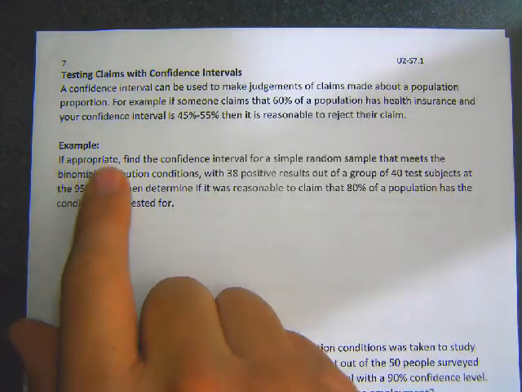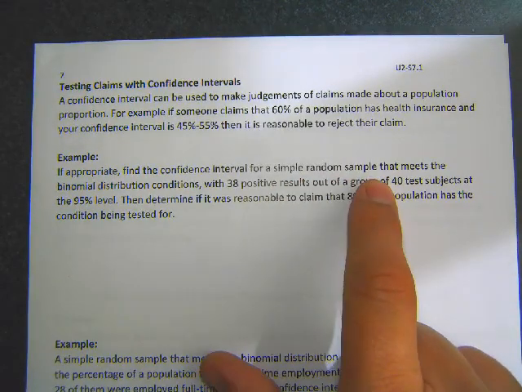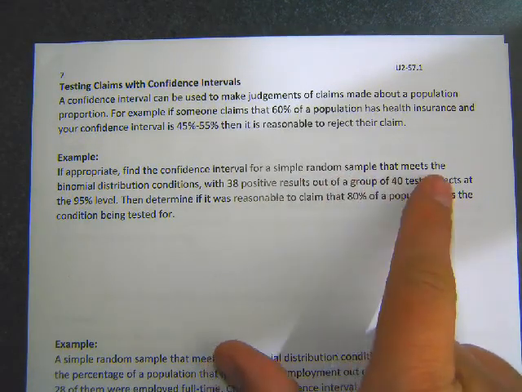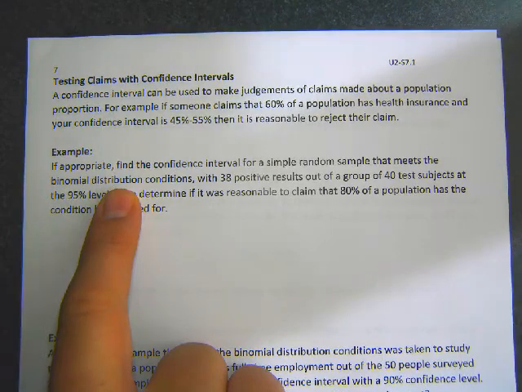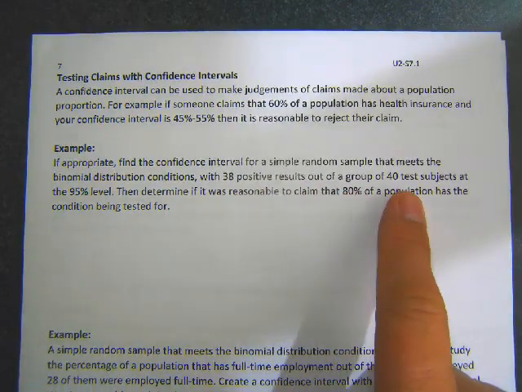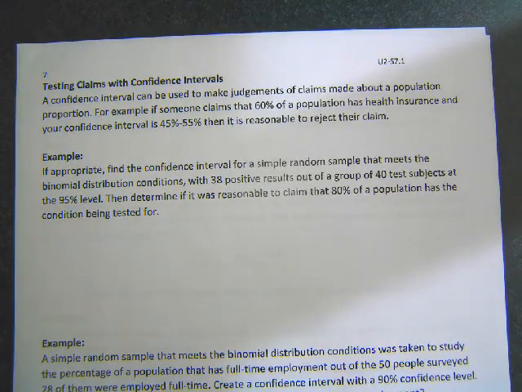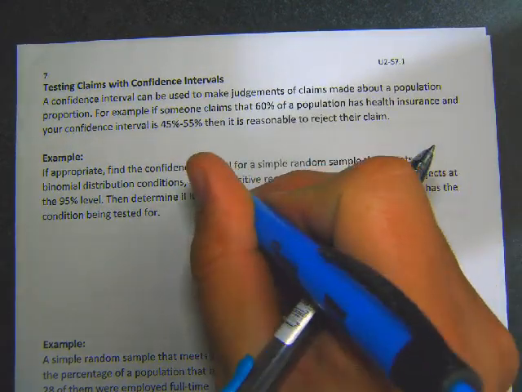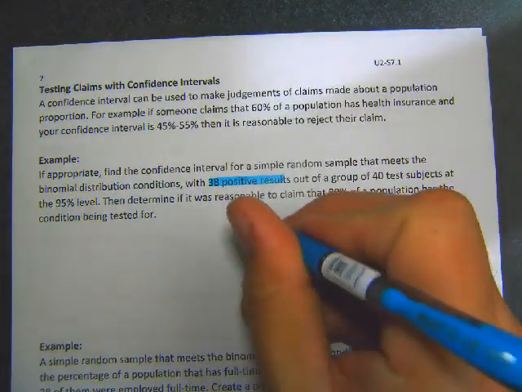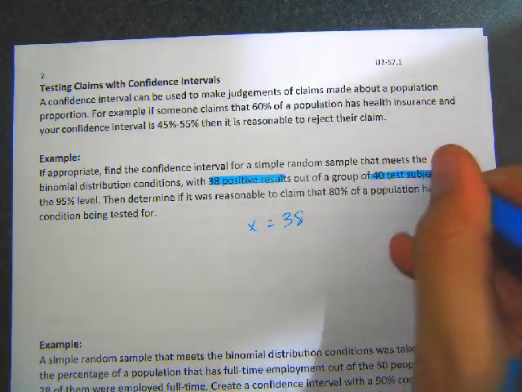So we're going to say, if appropriate, find the confidence interval. These data tell us it's a simple random sample. That's just making sure it meets the requirement. It is a binomial distribution, which is good. We have 38 positive results in a group of 40 test subjects at the 95% level. Notice right here, this is where you can hopefully get a little bit of a red flag, because you see that there are 38 positive results, which would be X, right? So X is 38. And you have a group of 40 test subjects.